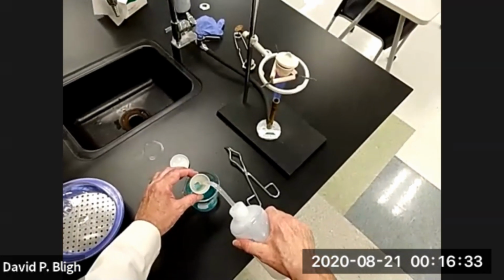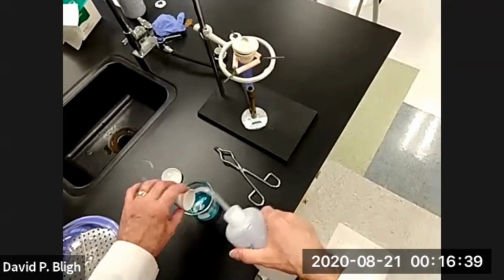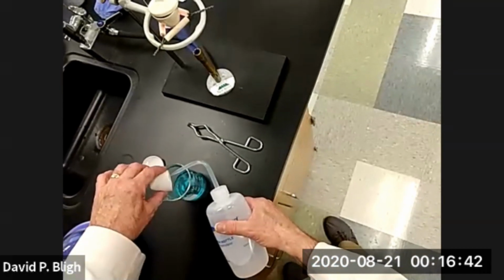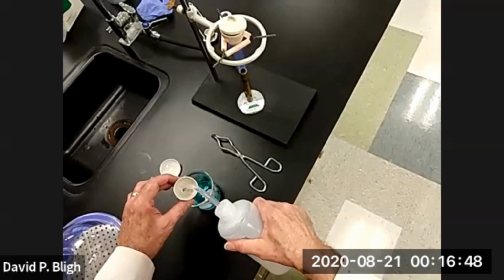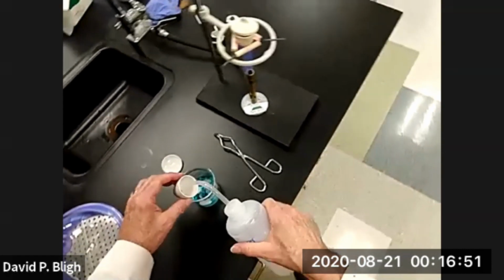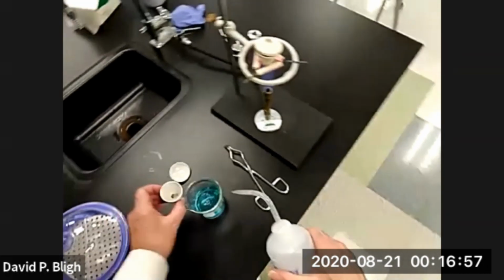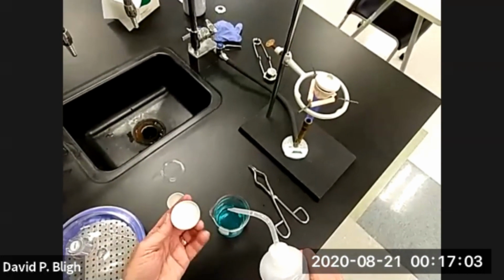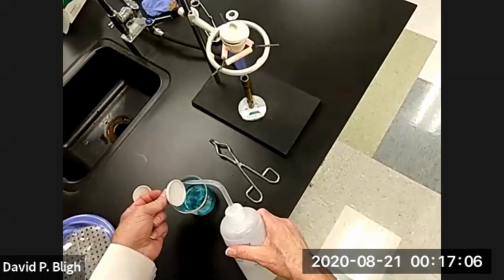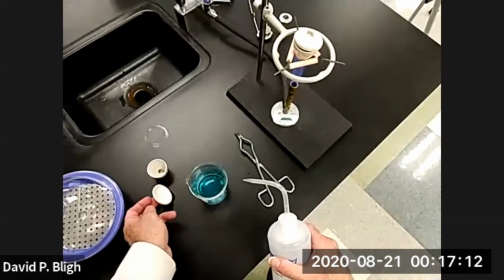All right. It's getting there. Oh yeah. Broke it loose. Okay. Now, if you don't have any time, you can just set this out and let it dry. And we want to rinse the lid out as well. Set that aside for proper disposal.